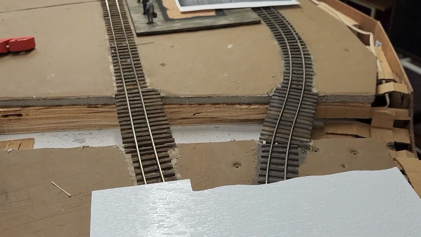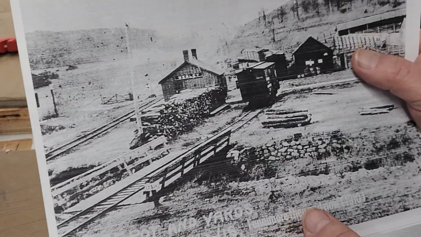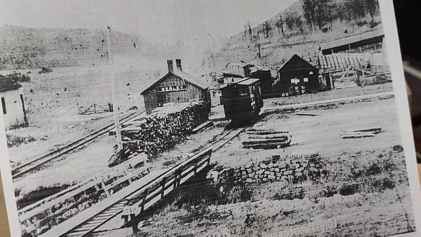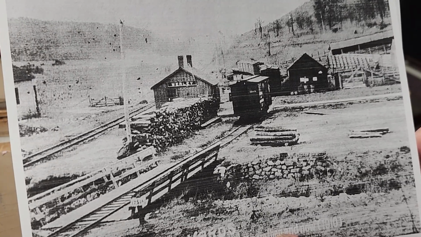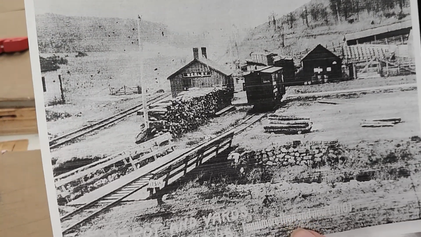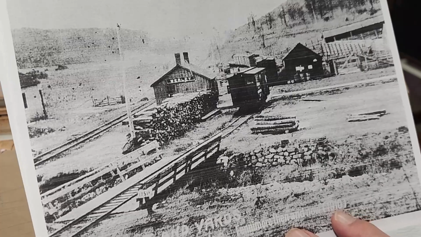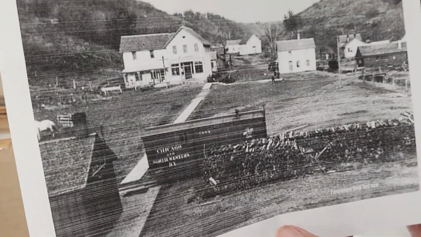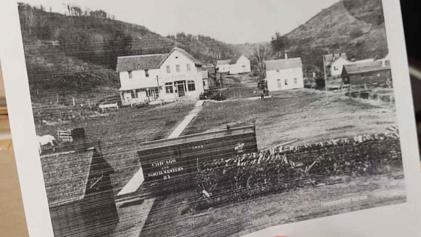And then you can see it's got quite a bit of weeding, and it's just pretty rough as far as drainage. This was taken around 1910. There's another view looking, this would be the depot.